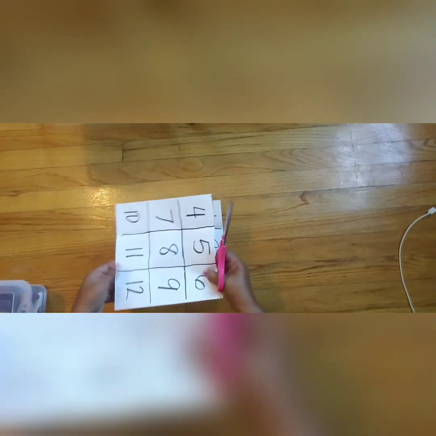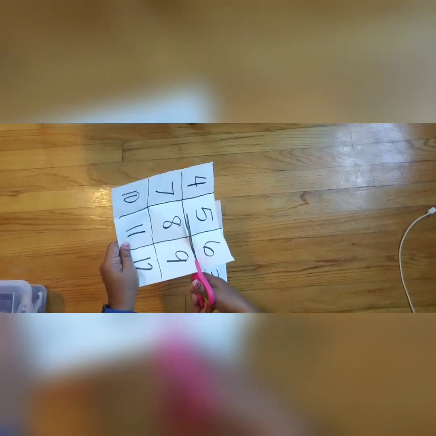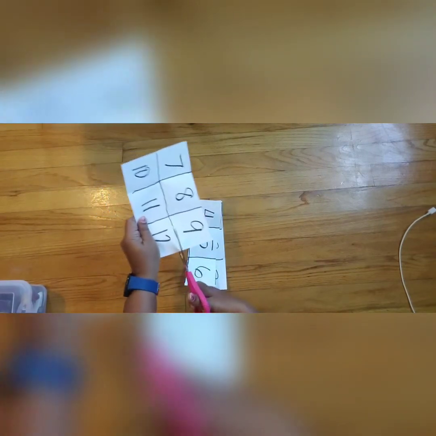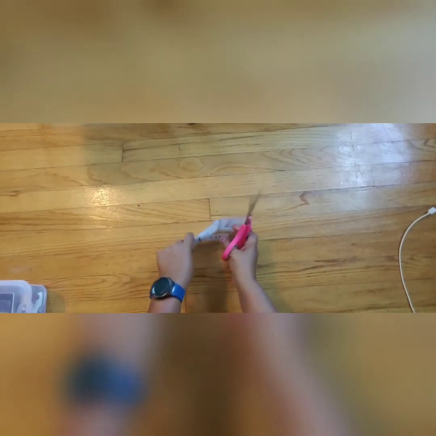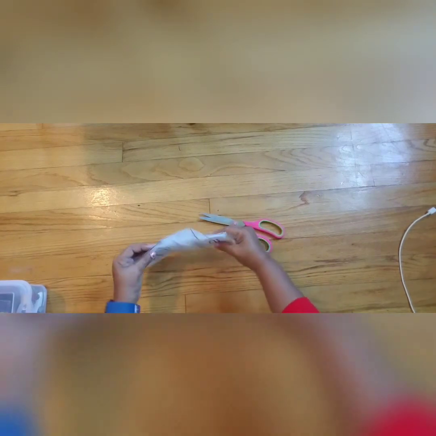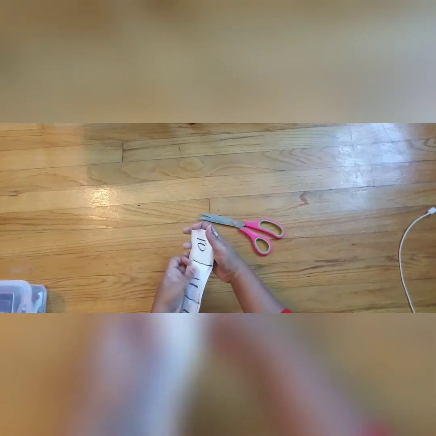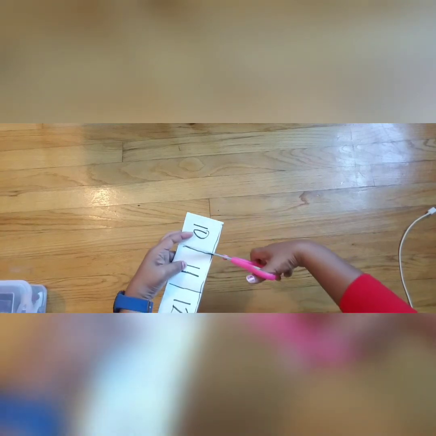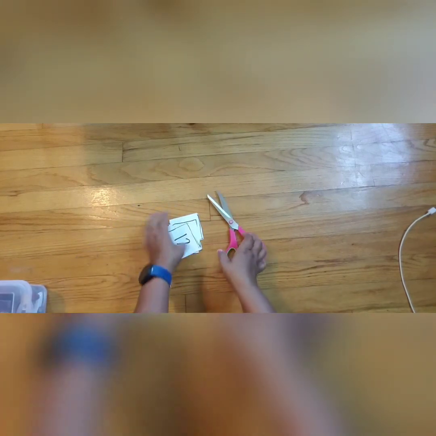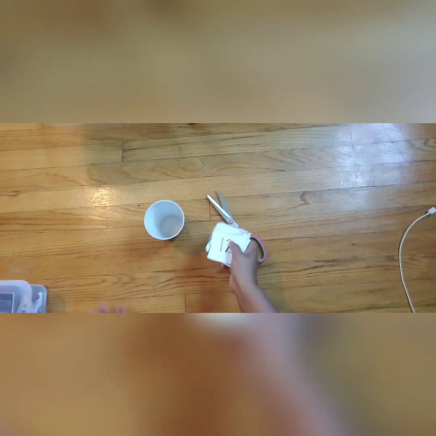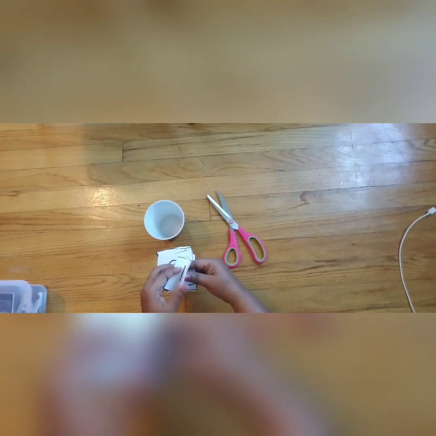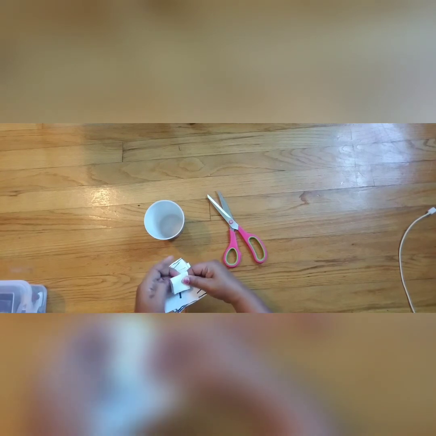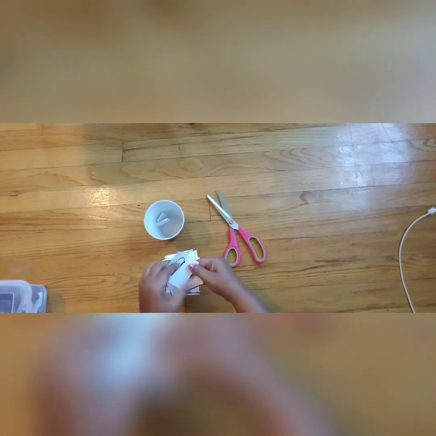Put this row. We're going to cut them all. Okay. I'm just going to go on and do it like this. All right, so now I'm going to take my cup and I'm going to take each one of these numbers and I'm going to fold it. Just fold it up and stick it in the cup.